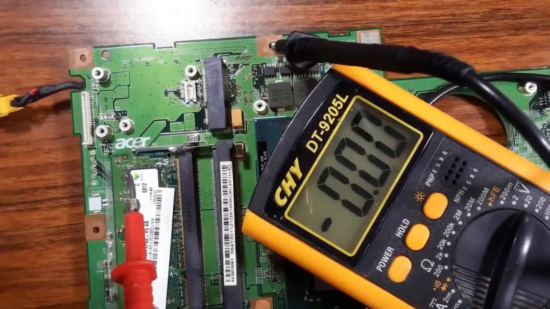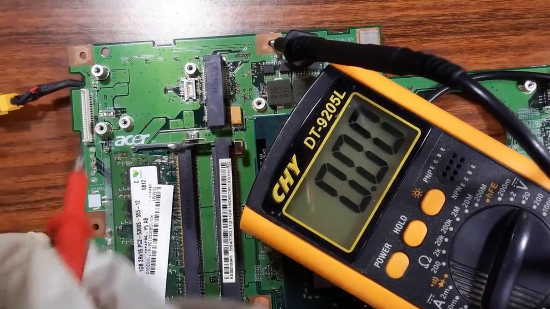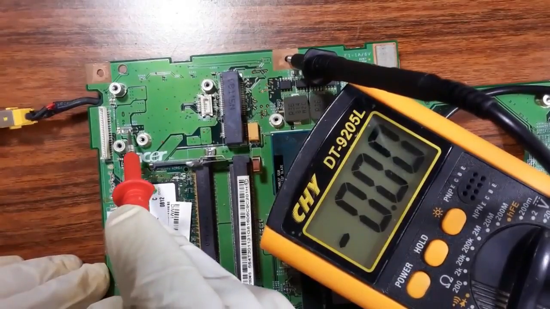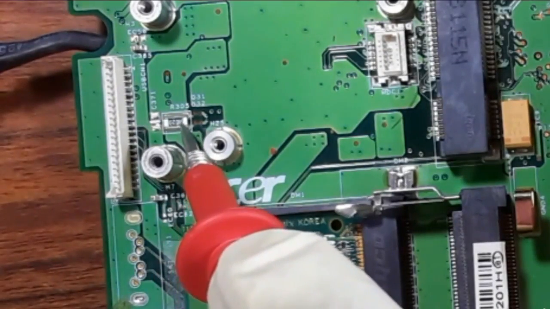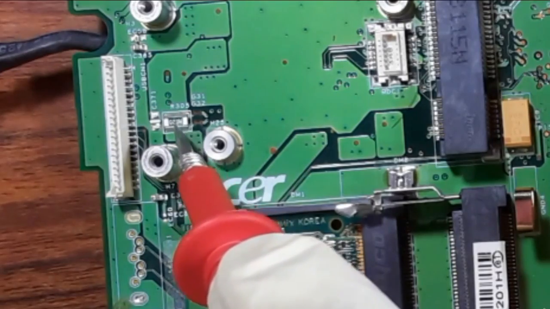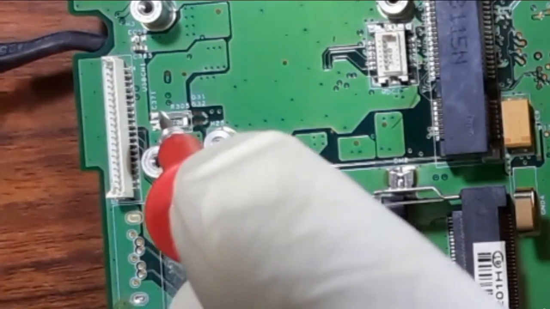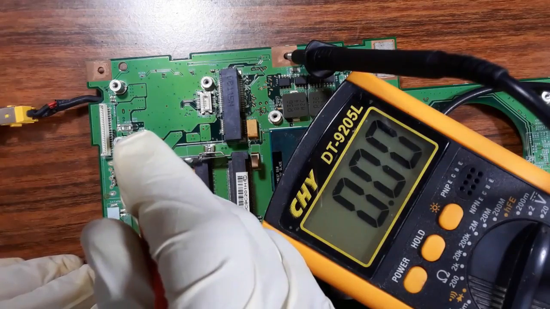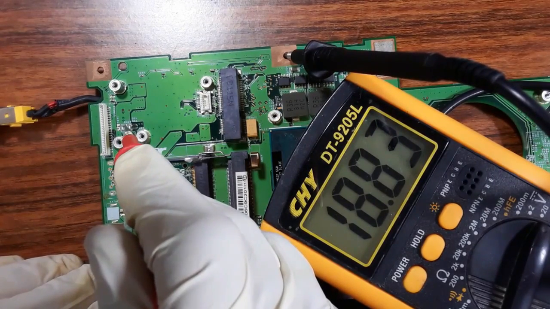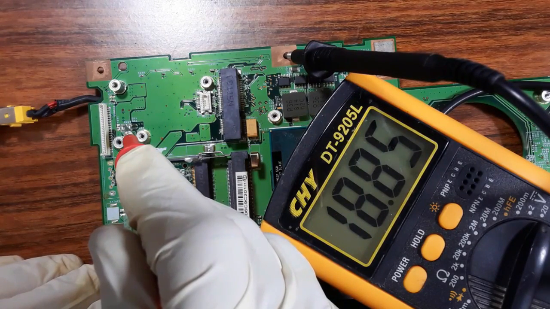Okay, so here this is the back of the power jack. As you can see here, we have this resistor. Okay, this resistor is the current sense resistor. So let's check. Normally we should find 19 volt here. Let's check. As you can see, we have here 19 volts.